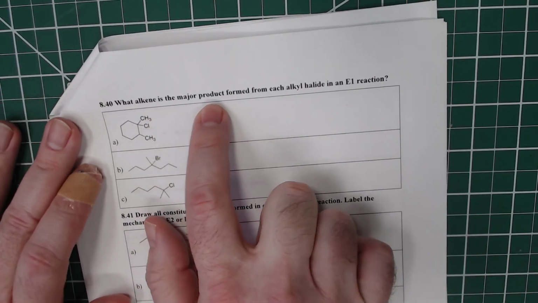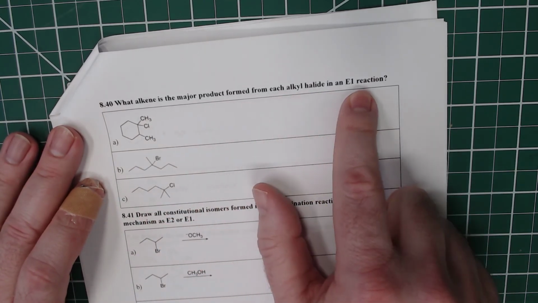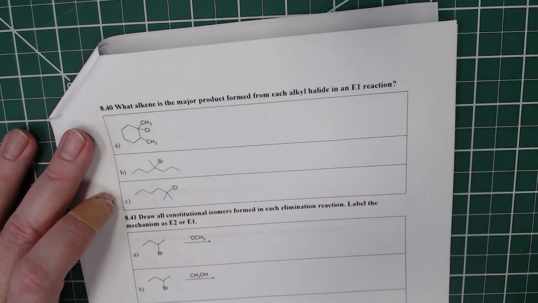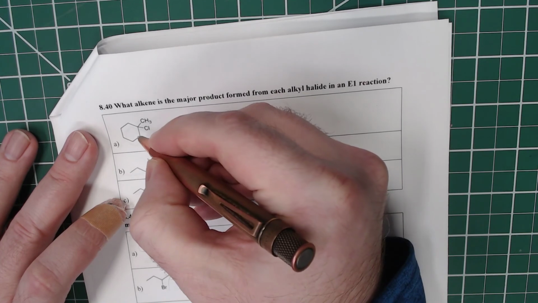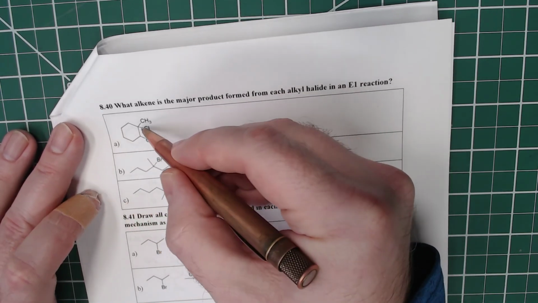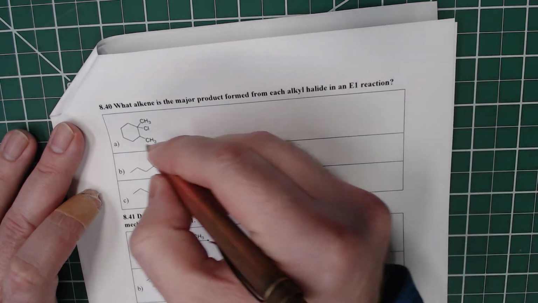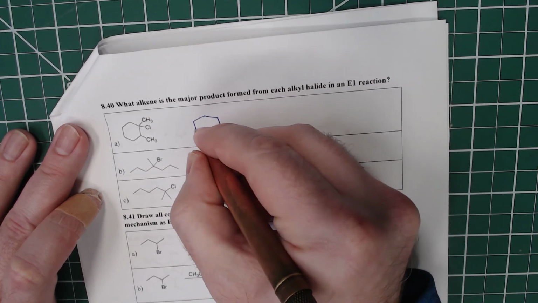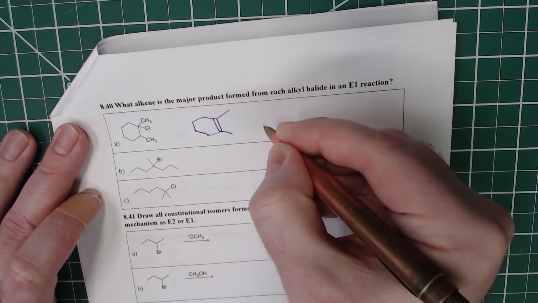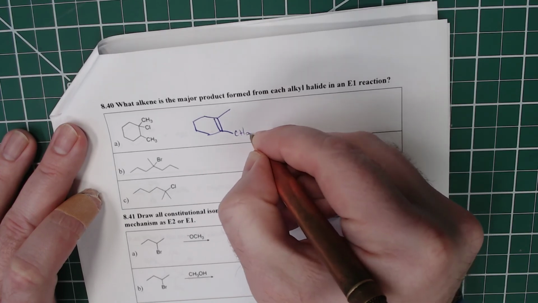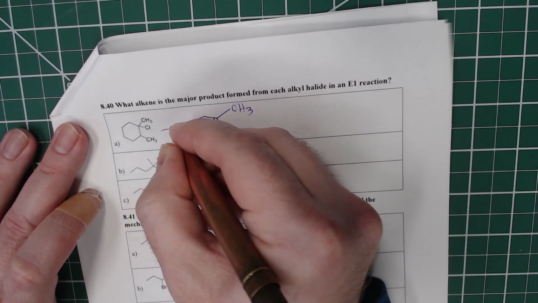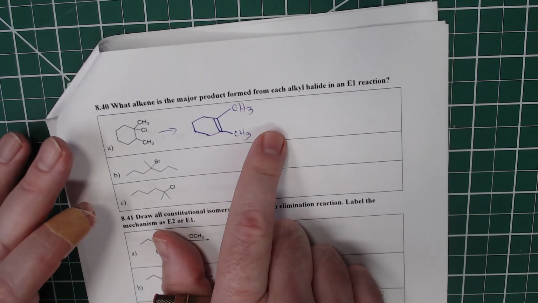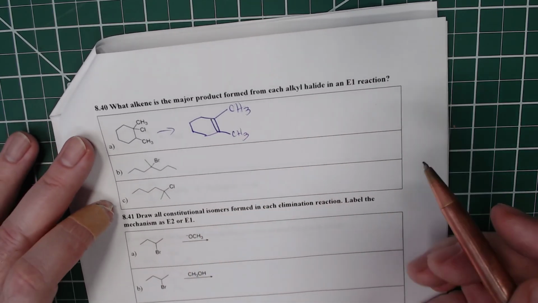All right, what alkene is the major product formed when each alkyl halide reacts in an E1 reaction? So we're just going to write down the major product, and we should eliminate across this carbon-carbon bond, and so we should get a tetrasubstituted alkene. All right, and here we'll still write those CH3s on there. All right, so that would be our major product. It's not asking us to write minor products, so I'm not going to write them, but that would be our major product.